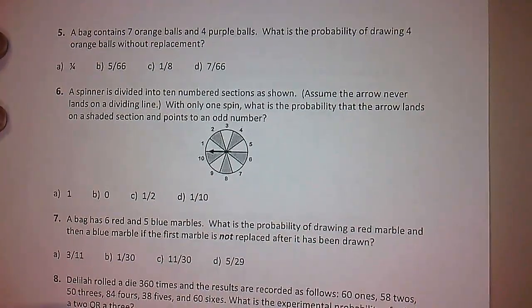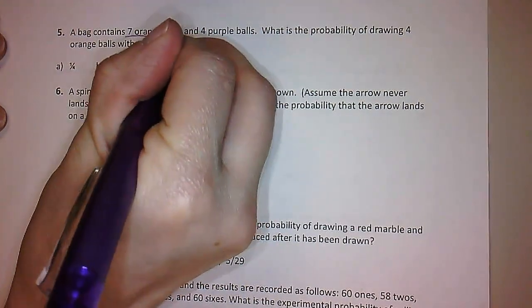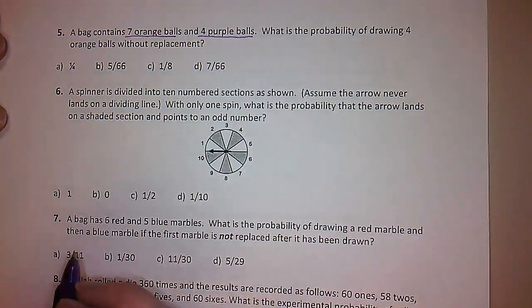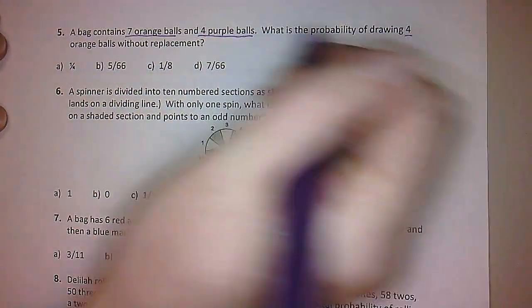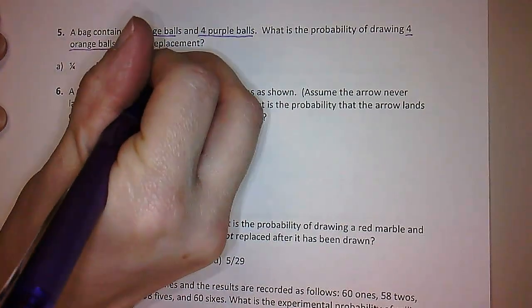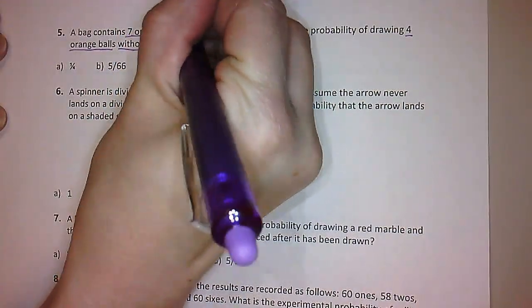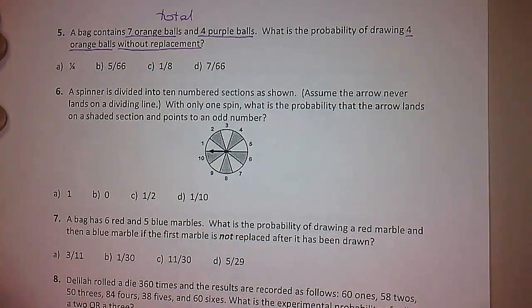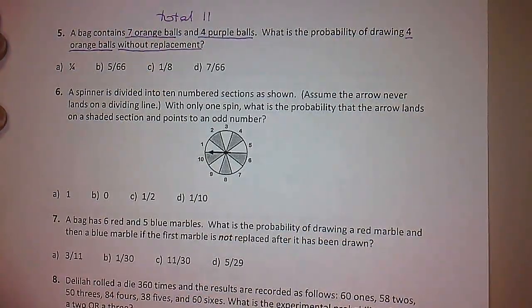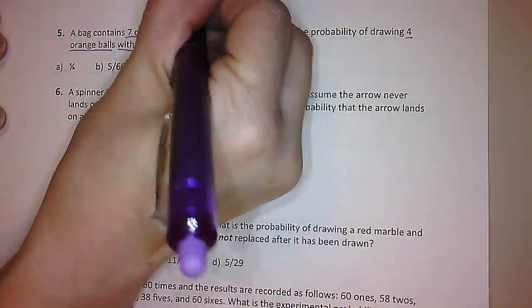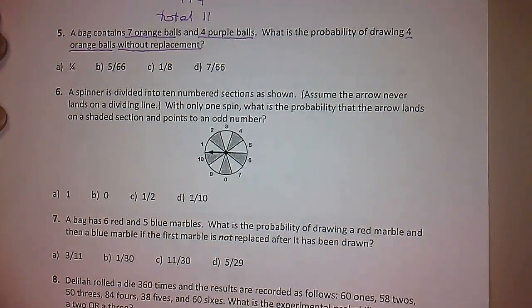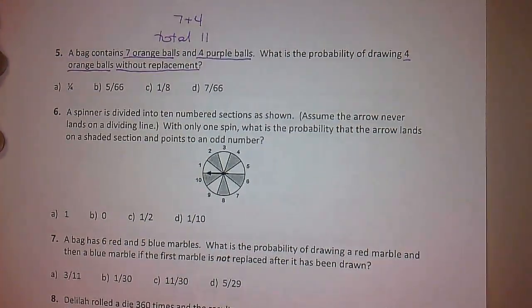Number 5 says a bag contains 7 orange balls and 4 purple balls. What is the probability of drawing 4 orange balls without replacement? Now, if I have 7 orange and 4 purple total, how many do you have? Well, you add those up and you get 11 total. 4 plus 7 is 11.